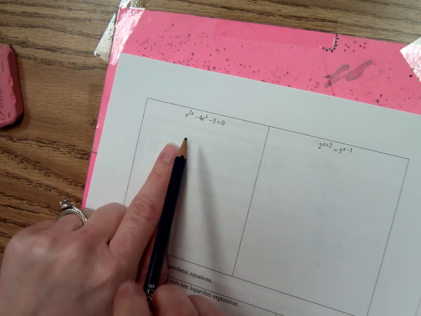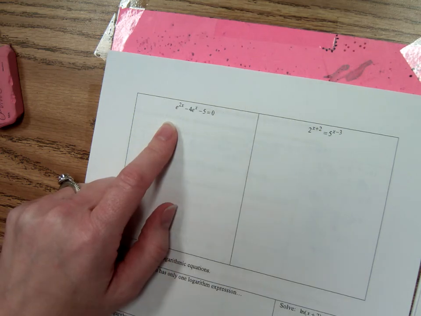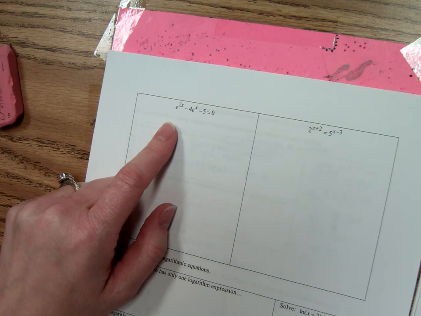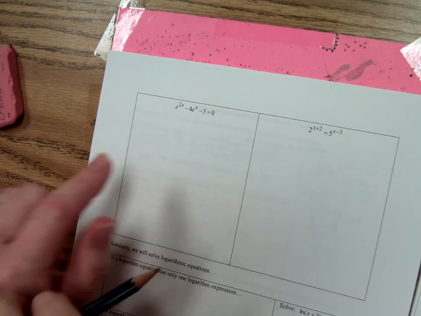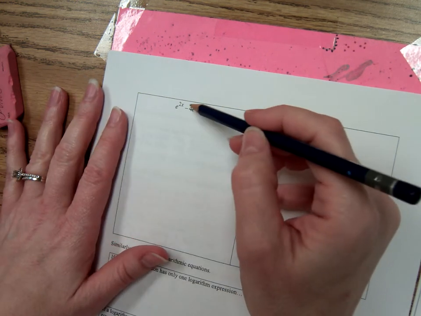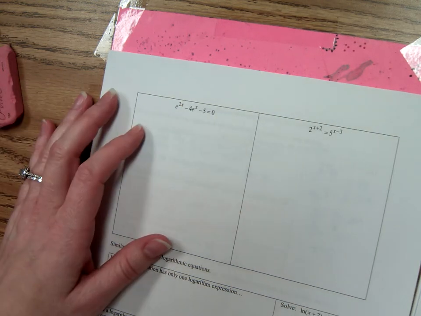Okay, right here, I can't do the first two things. I can't make this look like 1. I can't make it the same base. Can't do any of that. So I'm going to try to factor. This is factoring just like a quadratic, because this is quadratic form. Remember, anytime that this is half of that, even though it's not a quadratic, it's in quadratic form.